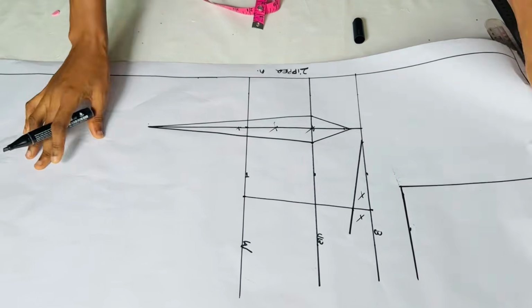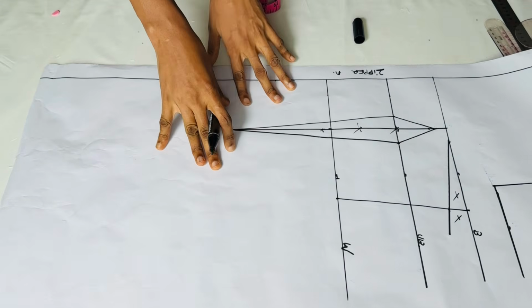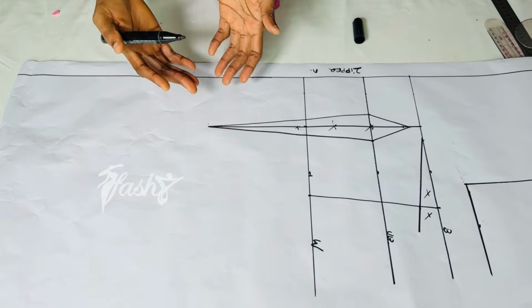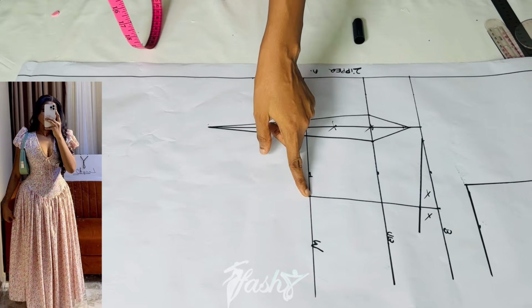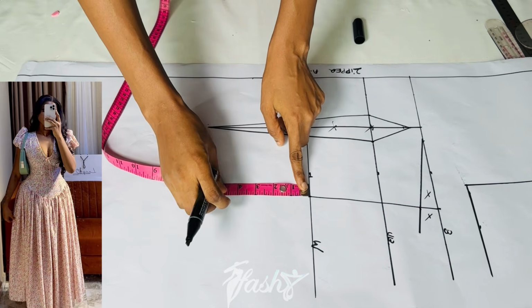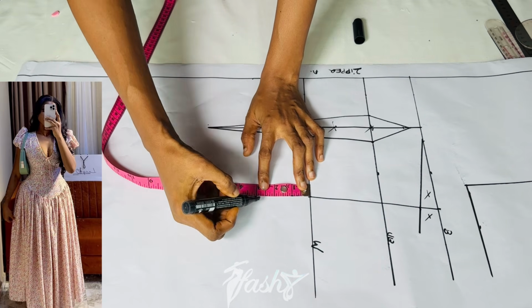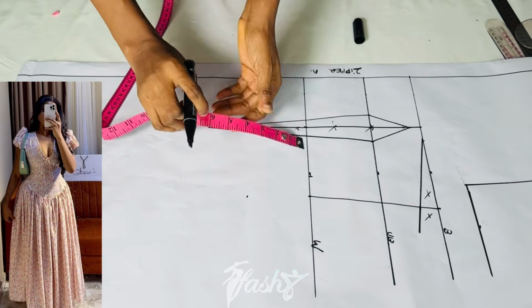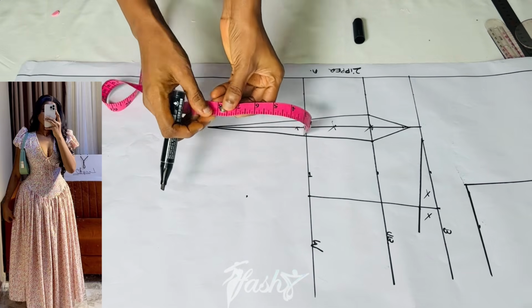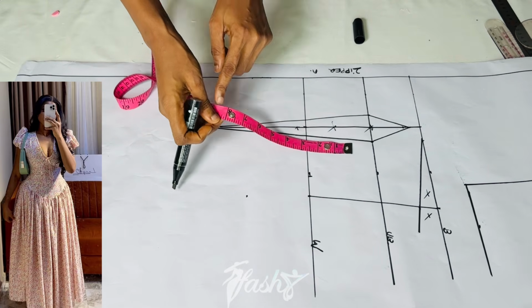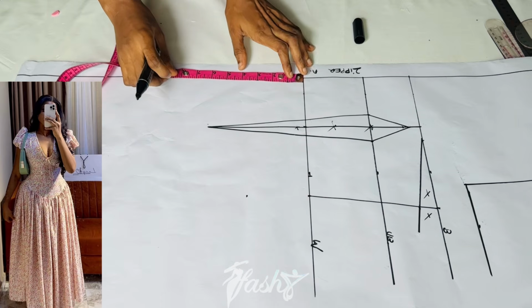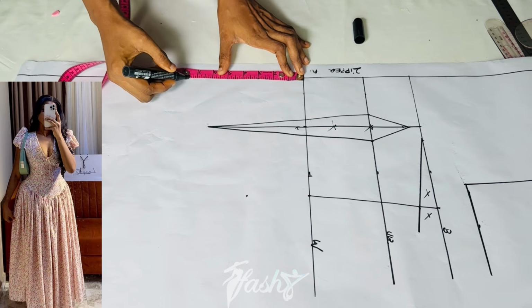Now that we're done with the sides, let's come down to the waistline of this dress and work on that waist part. So looking at the picture we have on our screen, I am going to come down with 3.5 inches from my waist downwards. This is because these gathers did not start exactly from your waist. So you're going to measure wherever you want your gathers to start from.